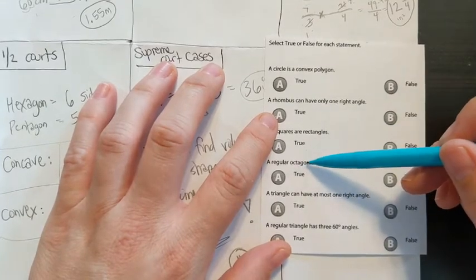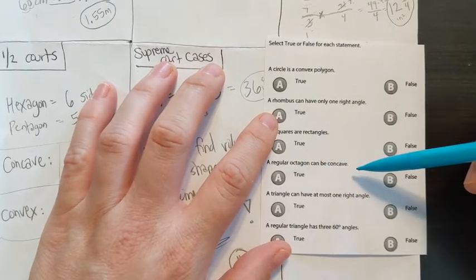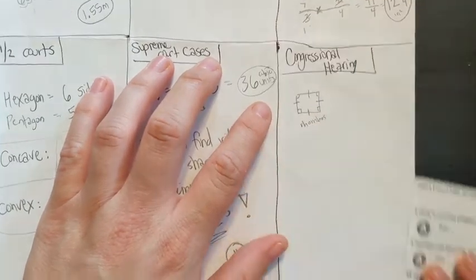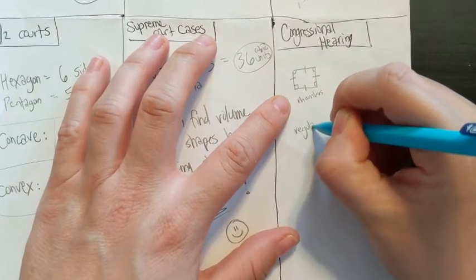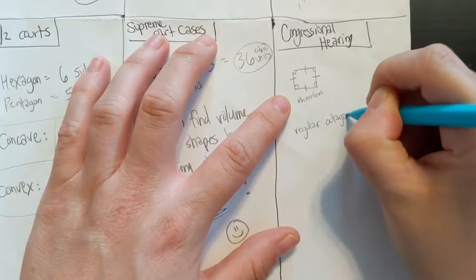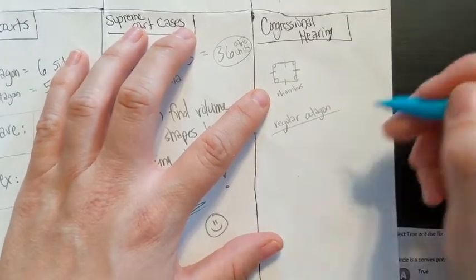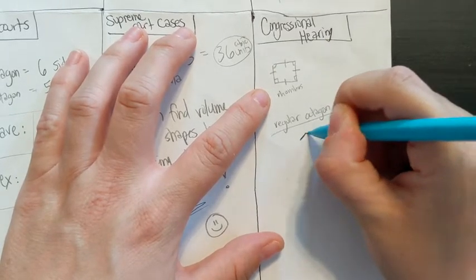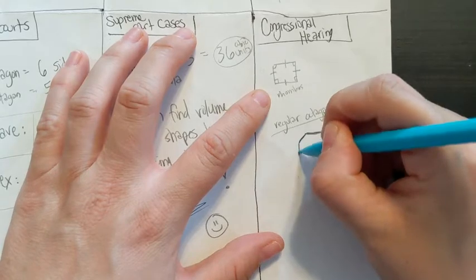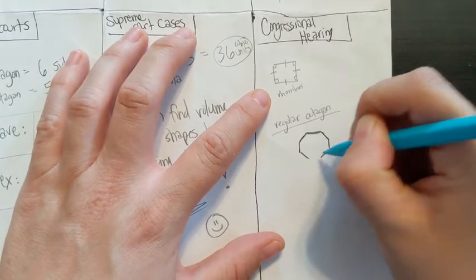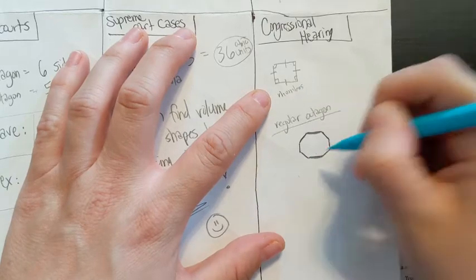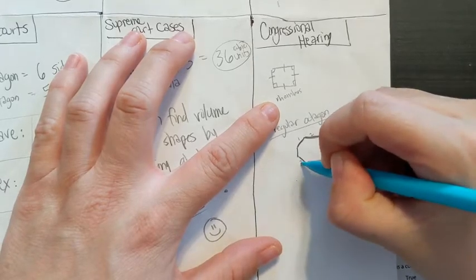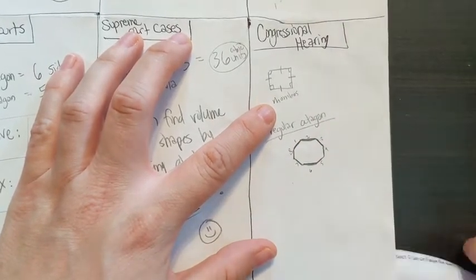A regular octagon can be concave. A regular octagon means all sides are the same, all angles are the same. So let's just draw a regular octagon. Okay? It's a stop sign. Oh, to be all equal. Is that 8 sides? I don't know. 1, 2, 3, 4, 5, 6, 7, 8. Yeah. What did it ask again?